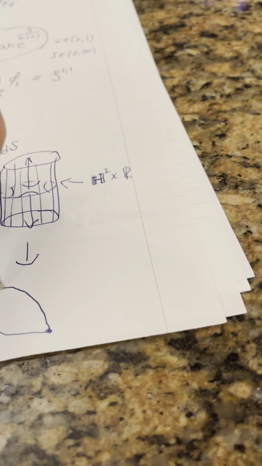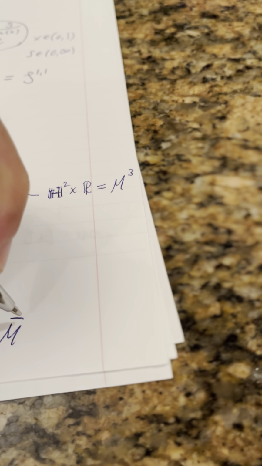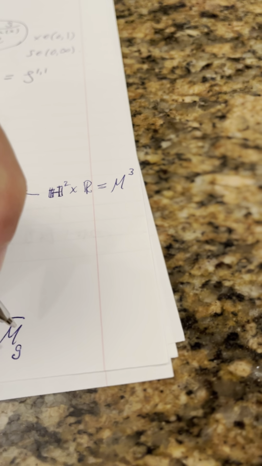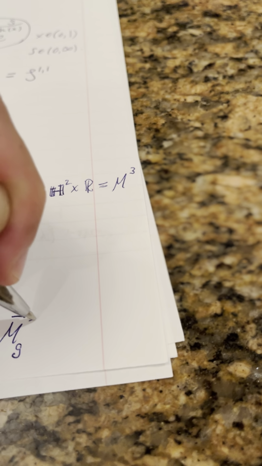I will denote this as MG3, denoting that it is the geodesic compactification of these panels, of the Weyl chambers, and so on and so forth.